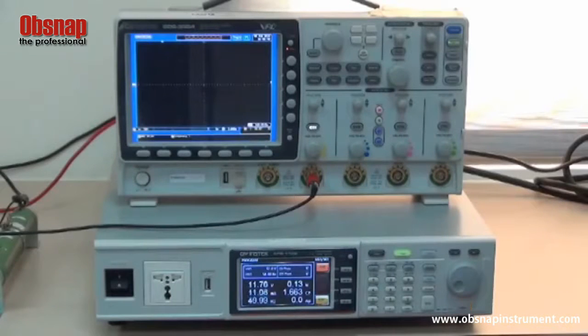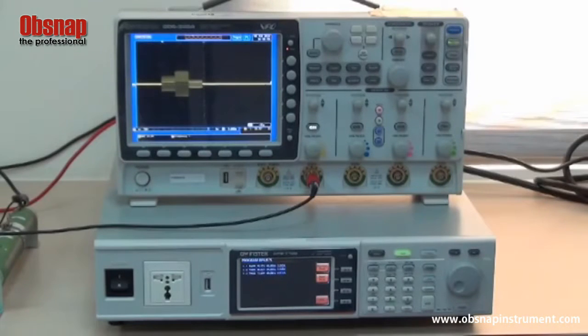APS 7000 test results are shown on the panel. After checking pass-fail result on the panel, press F4 exit to finish.